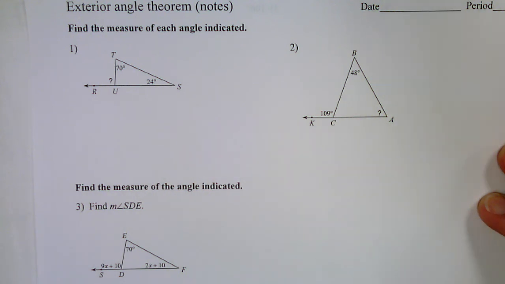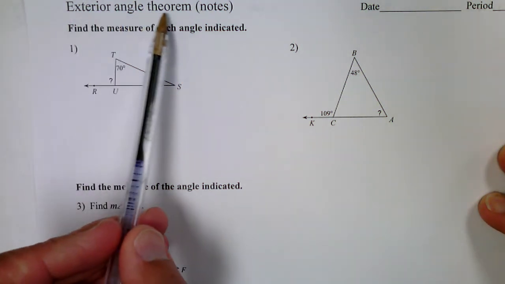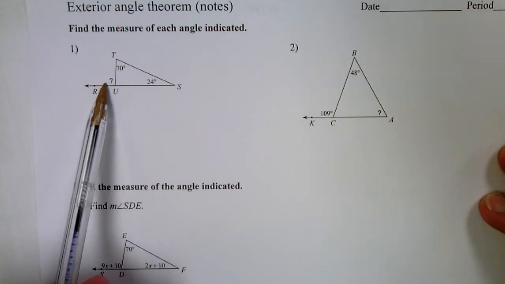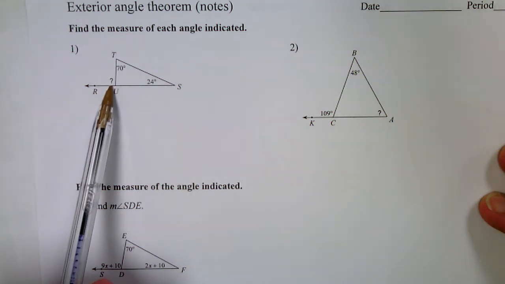All right, everybody. Today we're going to be continuing our discussion of triangles, working with some more angles. And we're going to be talking about the exterior angle theorem here. The exterior angle theorem is talking about these angles that are on the outside, the exterior, of the triangle.